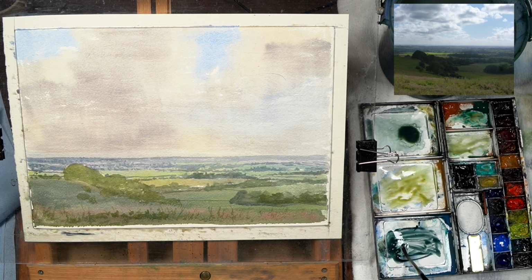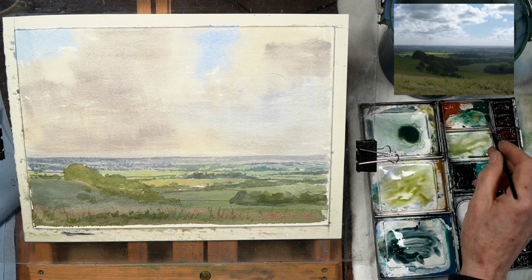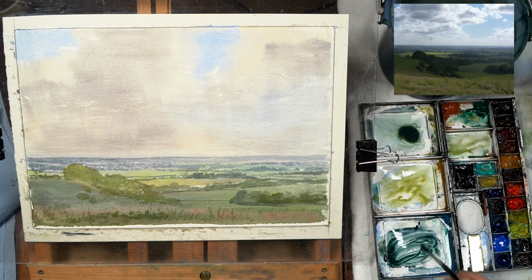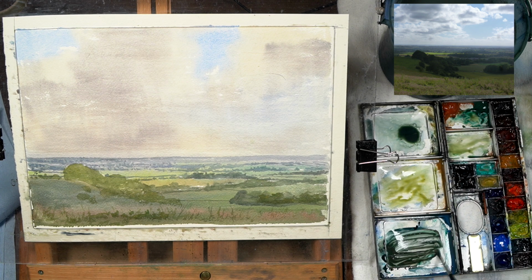For the last part I'm going to pick up some of this Payne's Grey that we had, and into it I'm probably going to actually add a little bit more. A little bit of Viridian, so we're turning it quite green, but I want to put in a little bit of light red too, and that will neutralize the green and make it a dark grey colour. So we've got a dirty, greeny, grungy grey colour. I don't know what sort of description that is, but it works for me.